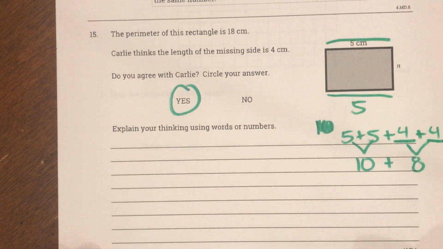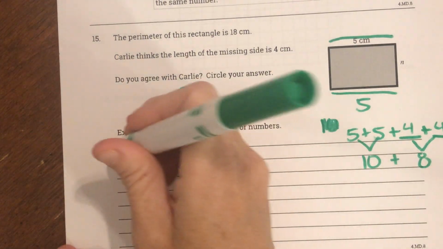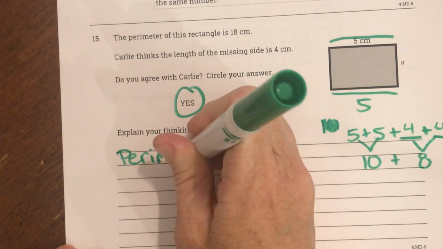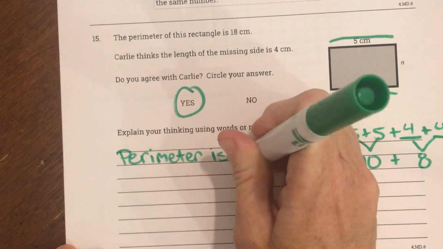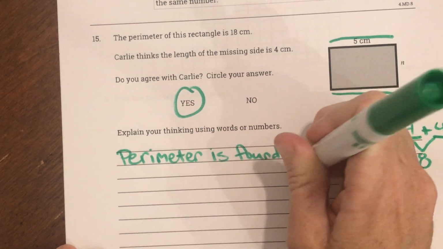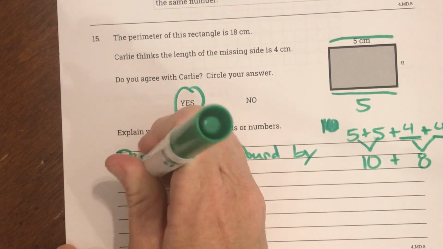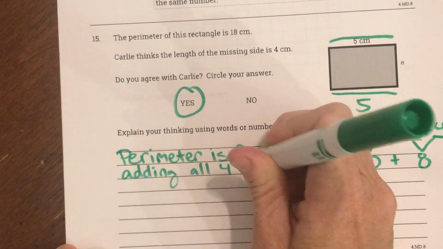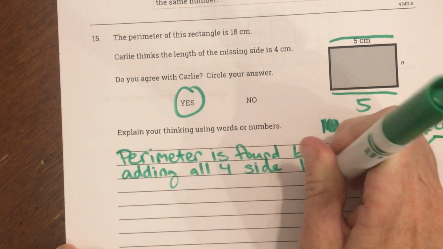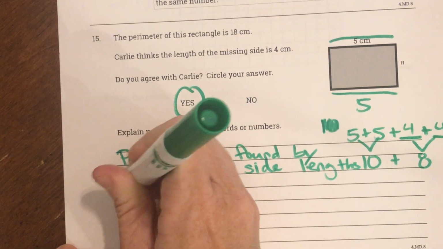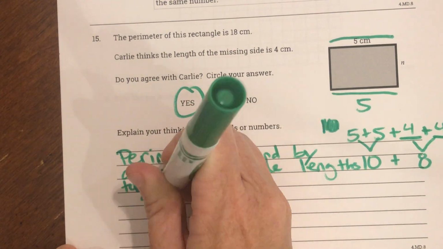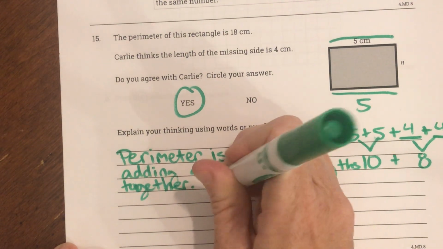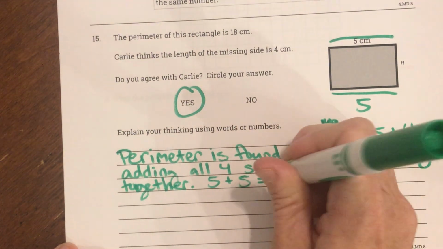Okay, why do I agree with her? Well, let's see. So I could say perimeter is found by adding all 4 side lengths together. So I let my grader know that I know what perimeter is. And then I can say 5 plus 5 equals 10.